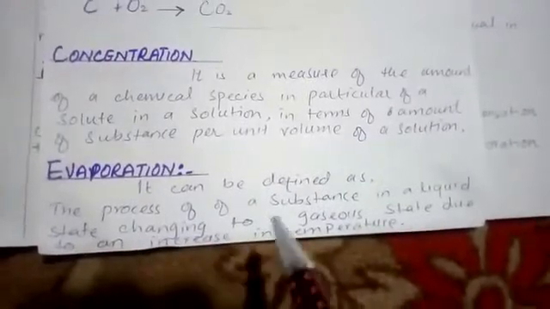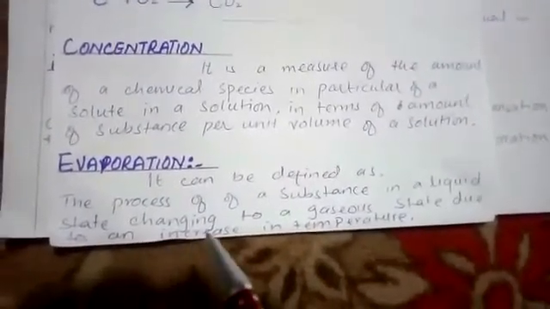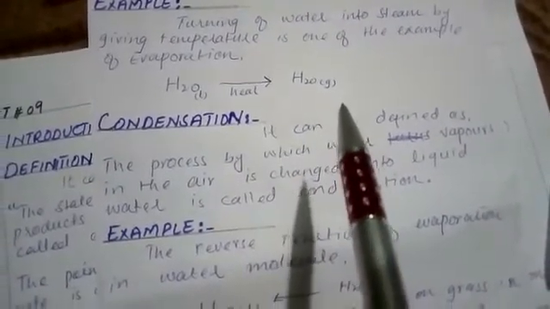The process of a substance in a liquid state changing to a gaseous state due to an increase in temperature is called evaporation. Now let's see the example of evaporation. What is the example of evaporation? Forming of water into steam by giving temperature is one of the examples of evaporation. Look at this reaction. When we keep this water at constant temperature, it will convert to the gaseous state, or we can say the vapor phase.